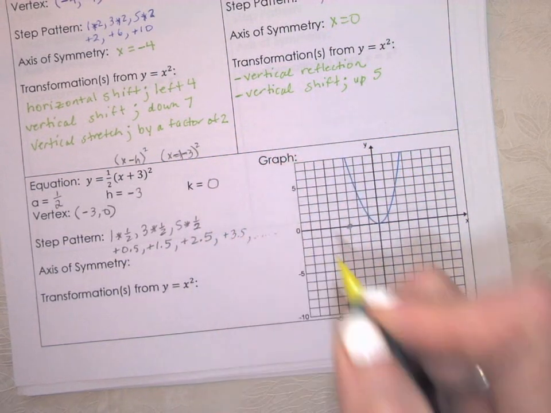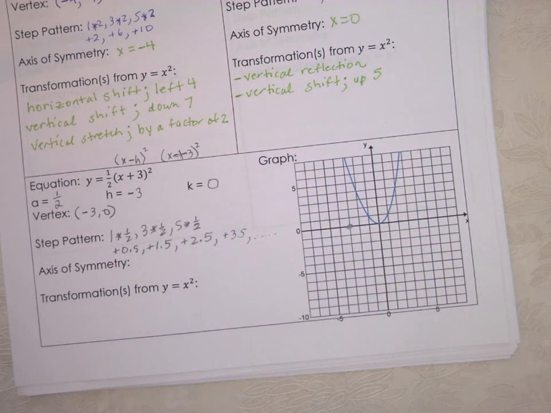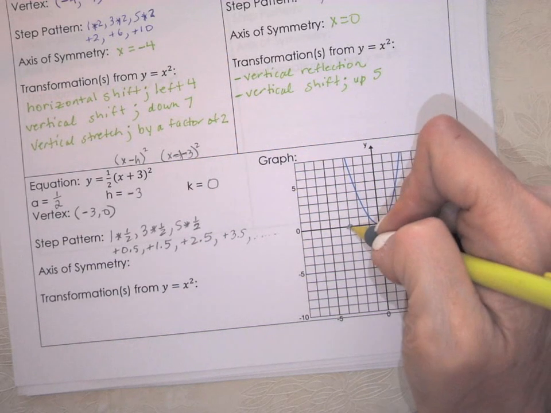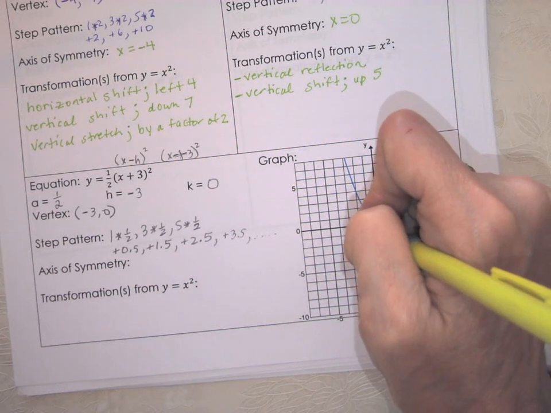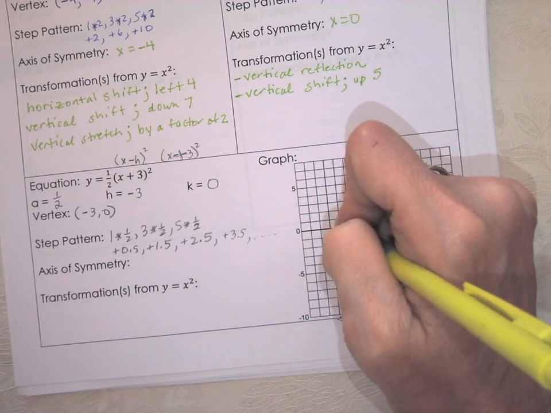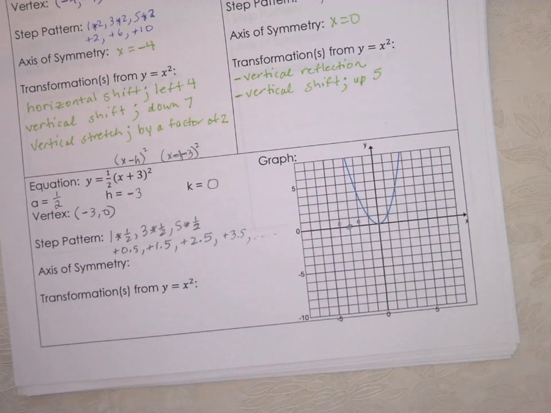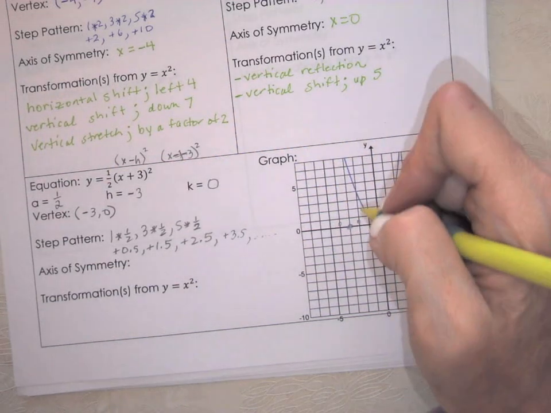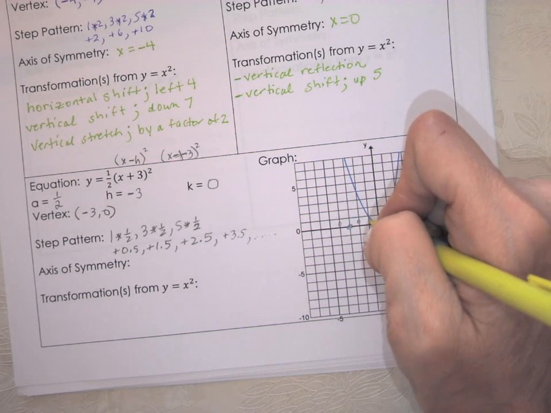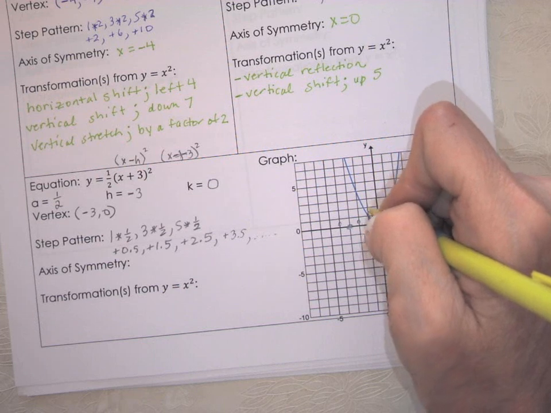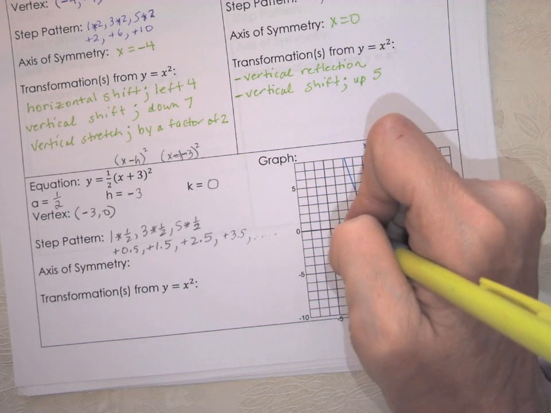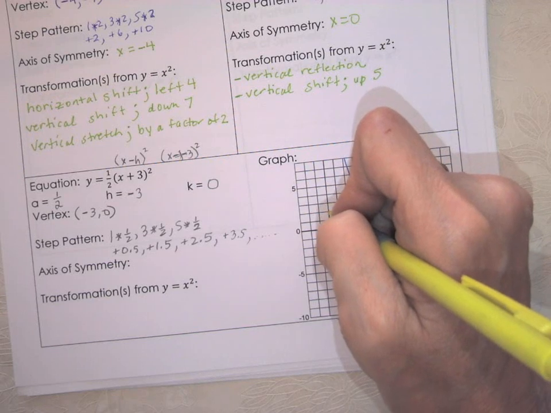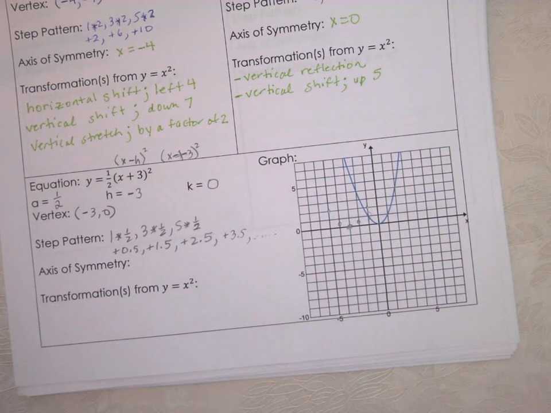And often when it's a fraction or a decimal, you can fit more steps in. So we'll see what we can fit in here. So starting from 0, 0, we go over 1 up 0.5 on both sides. So we're just halfway there, okay? Now we're going over 1 up 1.5. So here's like our 1, and 0.5 lands us on a corner again. So be really careful about that. Over 1 up 1.5 puts me on a corner.